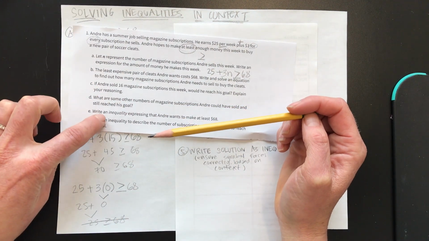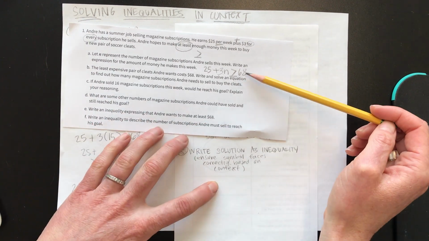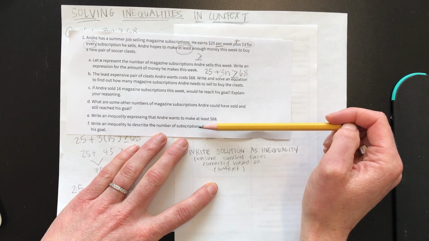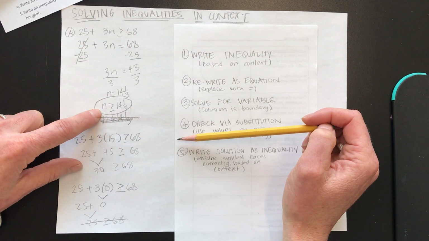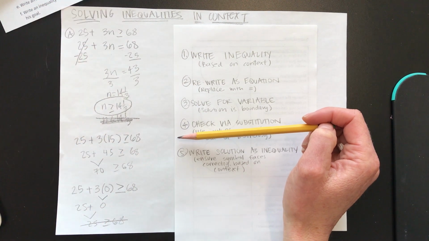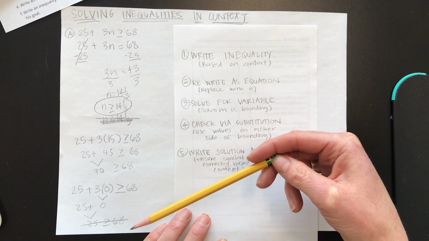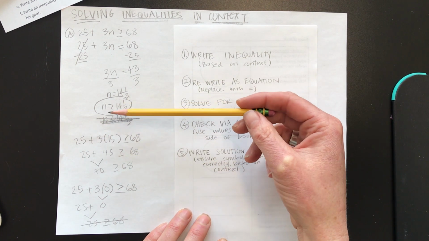And so when we say write an inequality expression that Andre wants to make at least 68, well, that would be this initial thing up here. And the number of subscriptions using an inequality, well, that's like the solution. We say any number that's greater than 14 1/3. So I like attacking problems involving inequalities in this format because, again, it conceptually helps you understand why your inequality symbol faces the way it does.